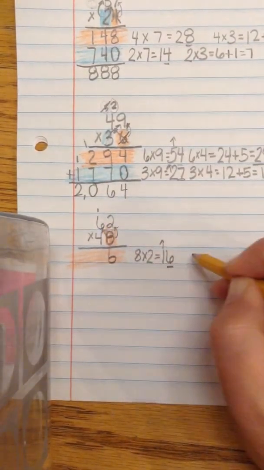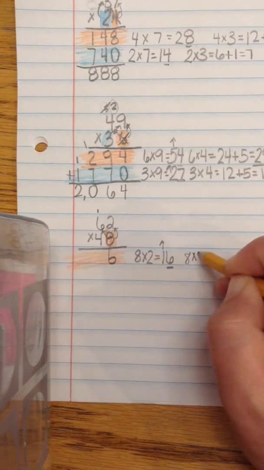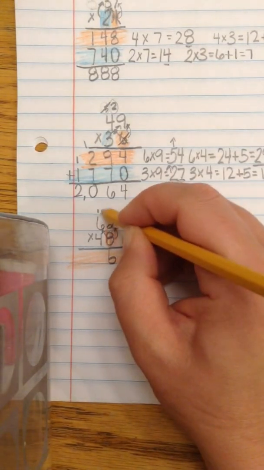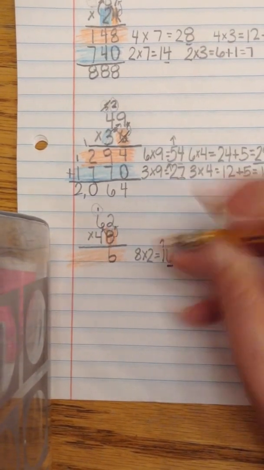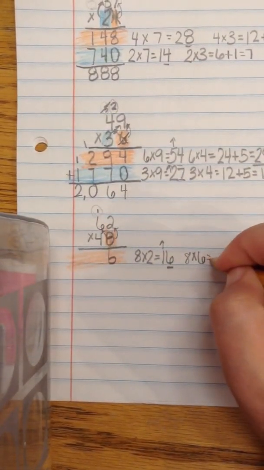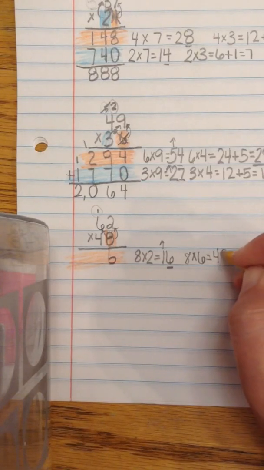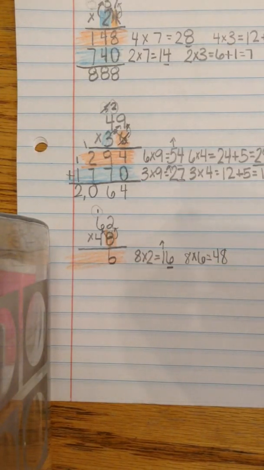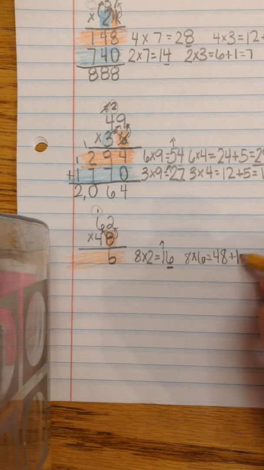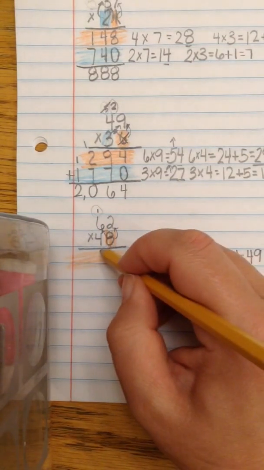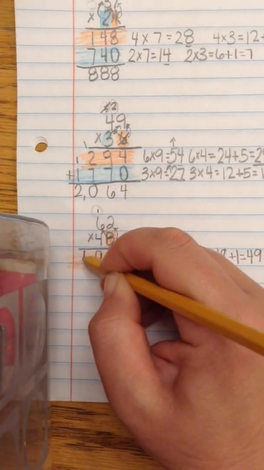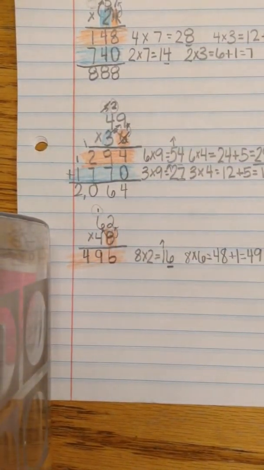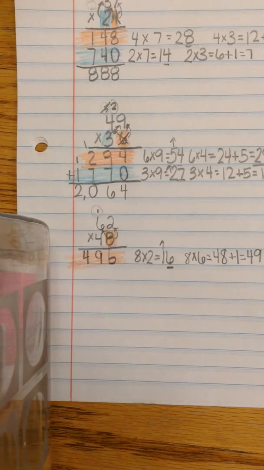I have 8 times 6. But I carried a 1. Whoops, let me solve that problem first. 8 times 6 is 48, but remember I have to carry that 1, so I get 49. I don't have any more work to do, so I can write all of it down while remembering to line up my numbers. If you didn't line your numbers up, please erase it and fix those numbers.